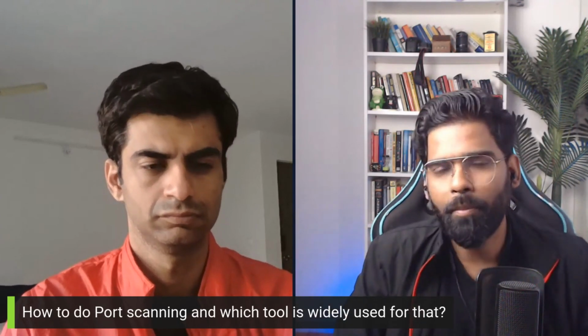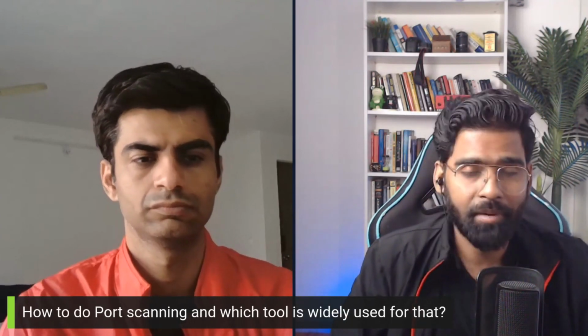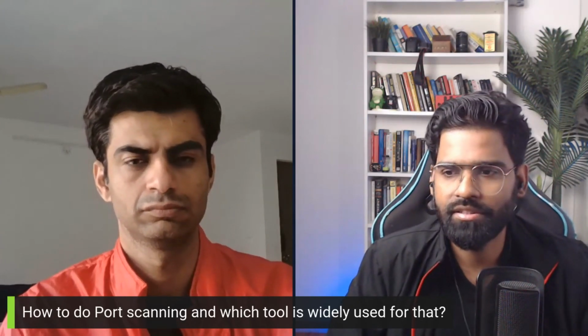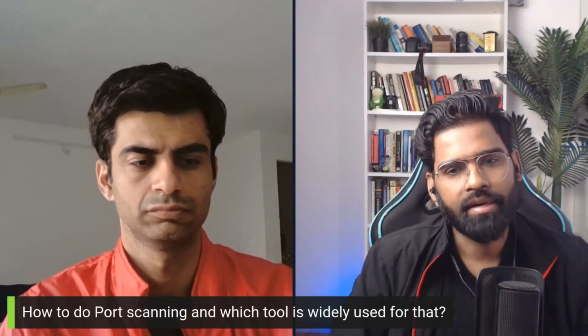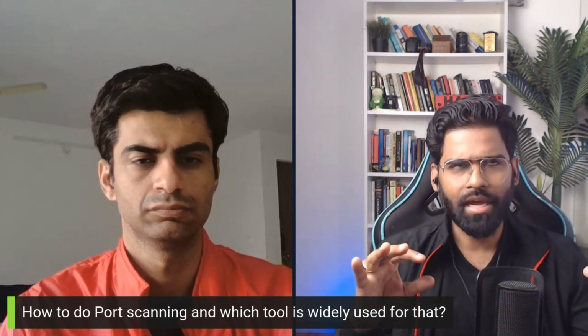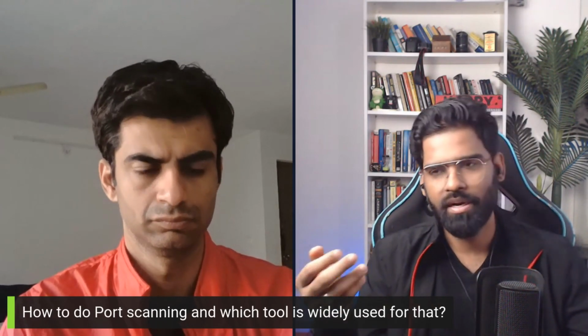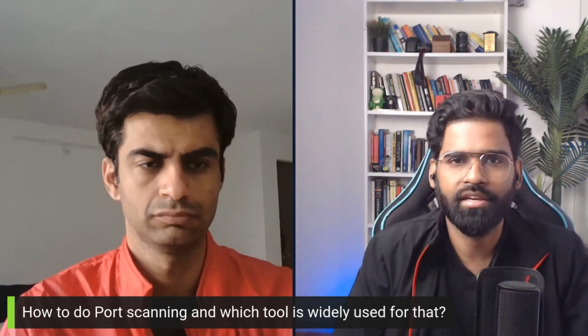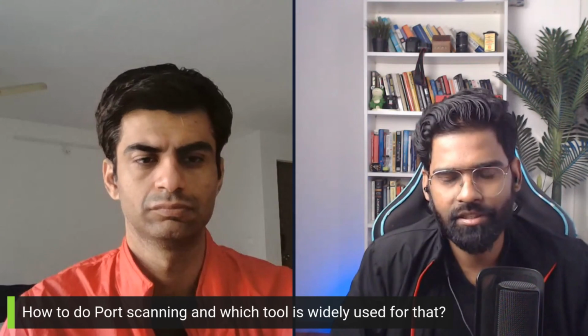So the popular tool which is used for this, very very popular, and I use it very often, is the Nmap tool, and it's actually inbuilt with Kali Linux. But if you want to use it on Ubuntu or Windows, we can install it directly as well.